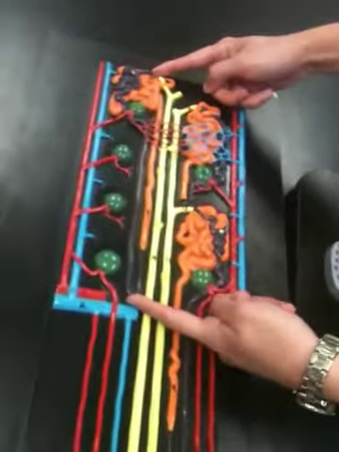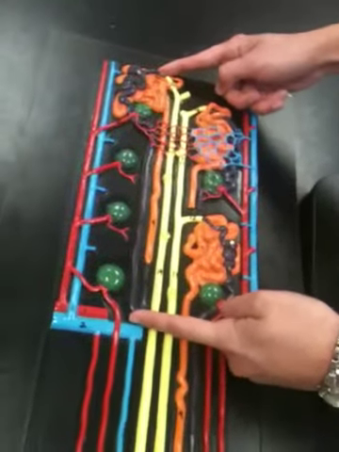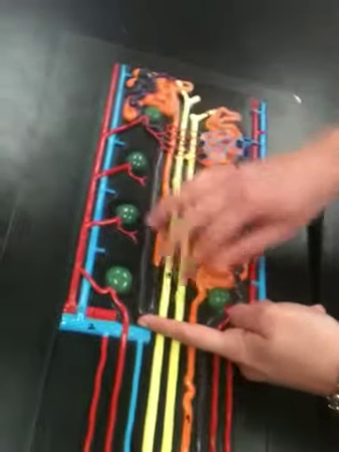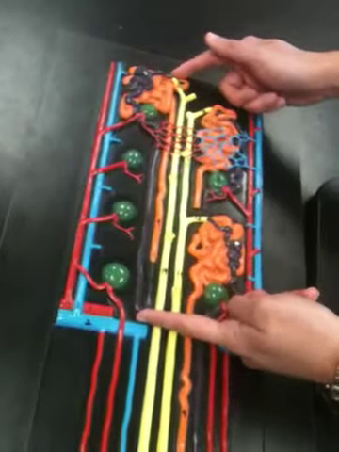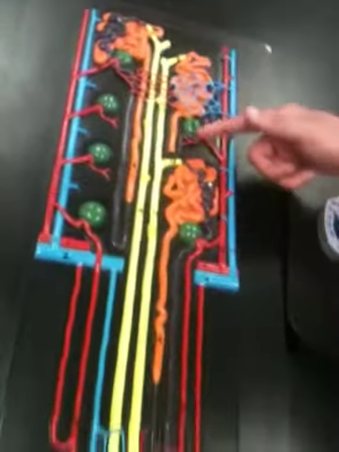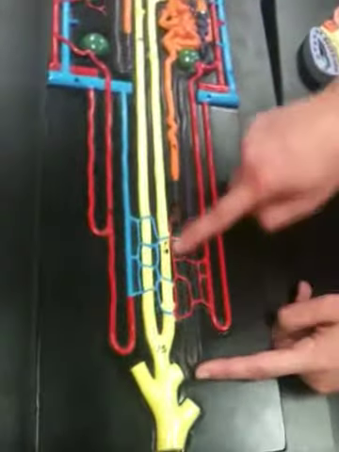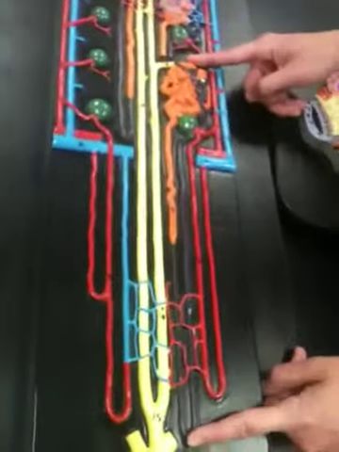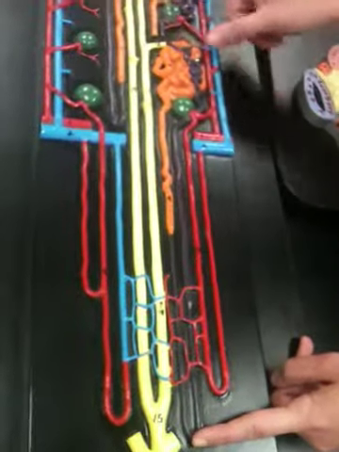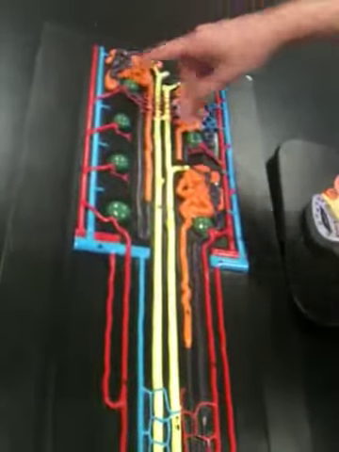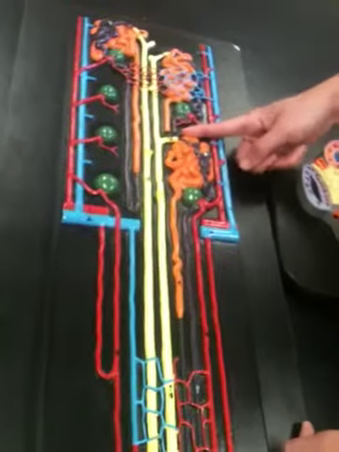This nephron is called a cortical nephron because all of its structures are located only in the cortex. Cortical referring to the cortex. This nephron, which goes deep into the medulla, is a juxtamedullary nephron. So two different types, cortical and juxtamedullary.